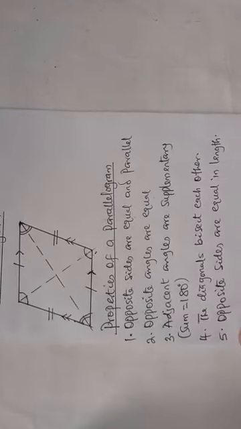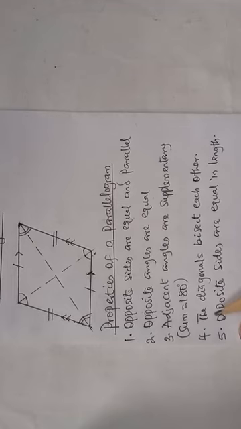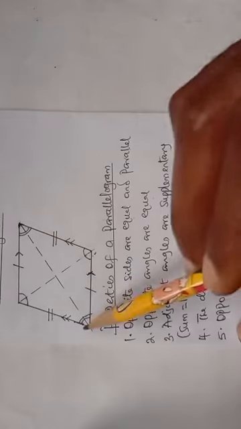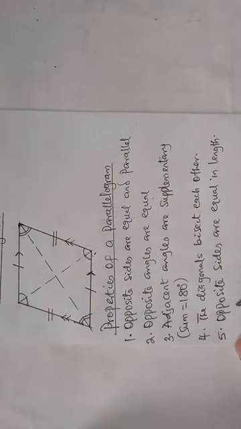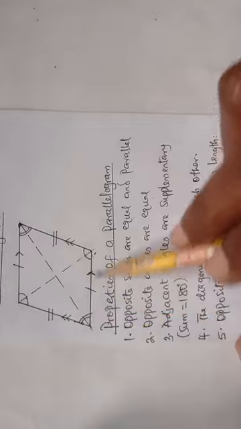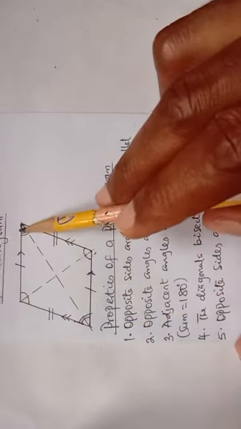Okay, let's continue. The fourth one says the diagonals bisect each other. You can see this diagonal, that diagonal, and they bisect each other. Opposite sides are equal in length, like we said before. Here and here are equal.